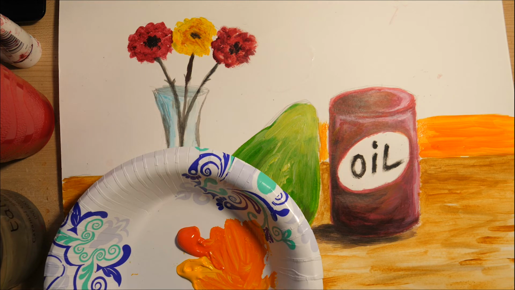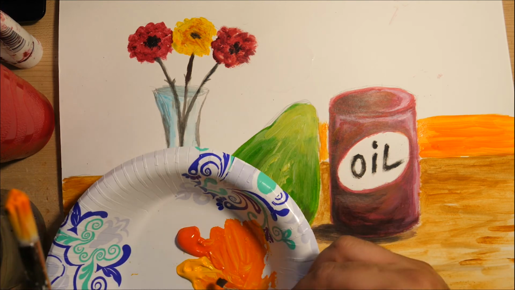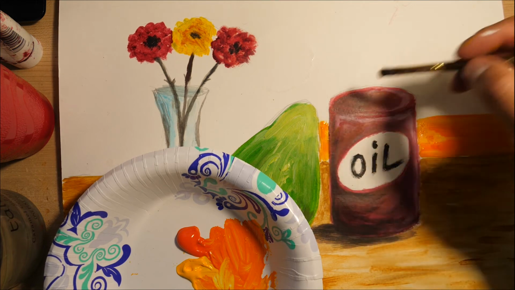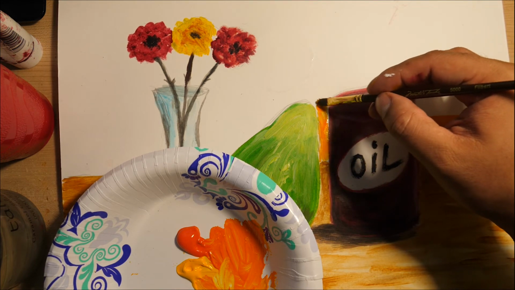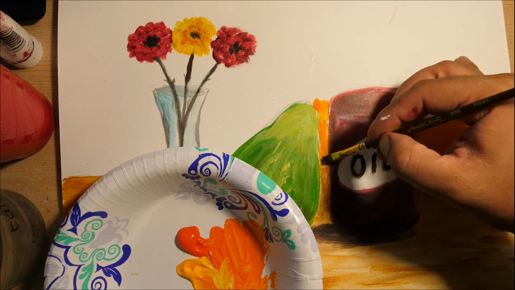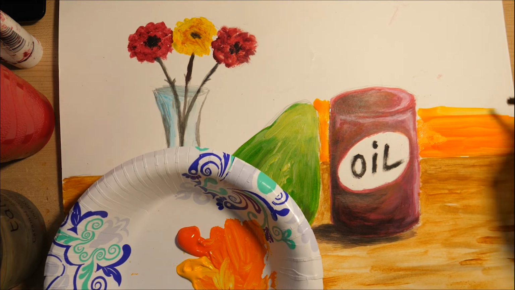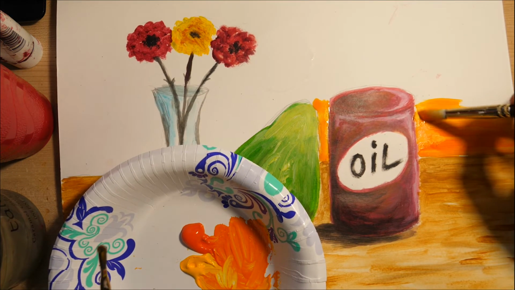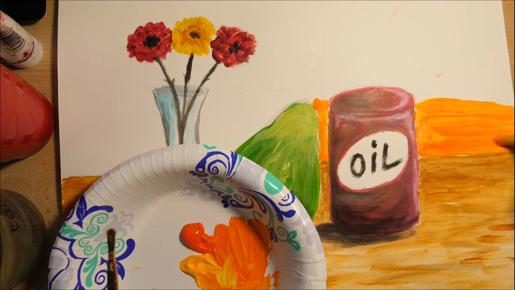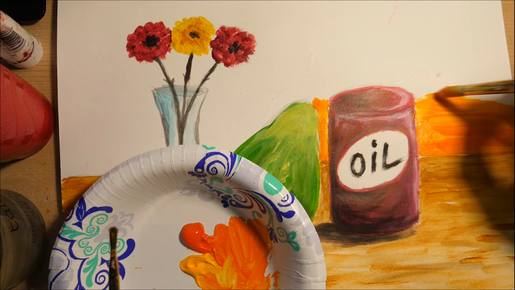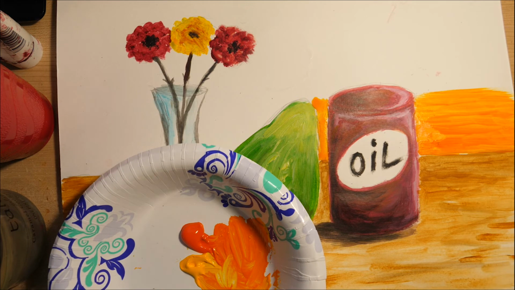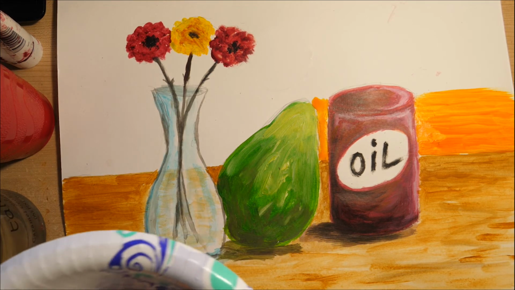All right, so I'm going to get that small round brush here. And that's what I'm going to do. I'm going to put it in here. I'm going to go all the way to the top right there. Same thing here. As you can see, we covered that up. Very nice. Very, very nice. Look at that. It looks like a sunset or something.